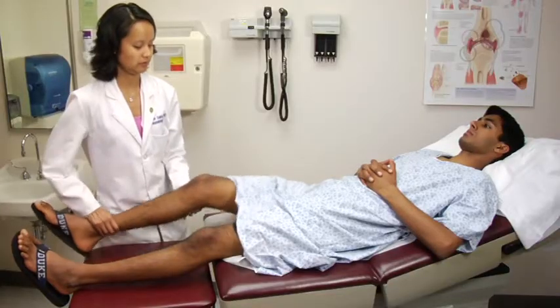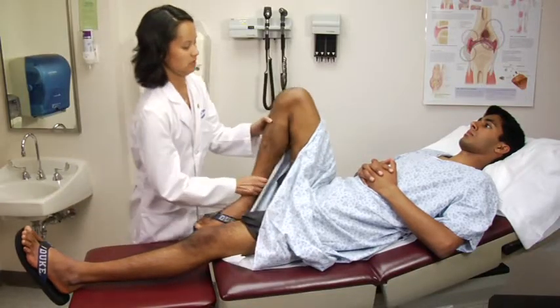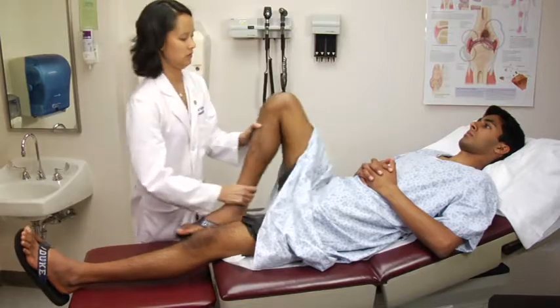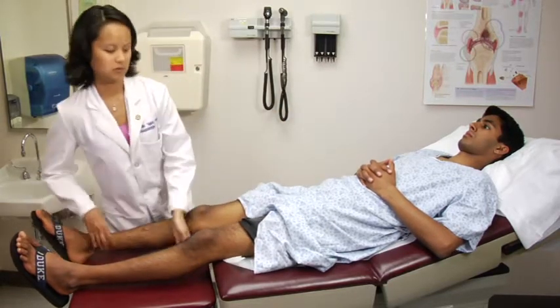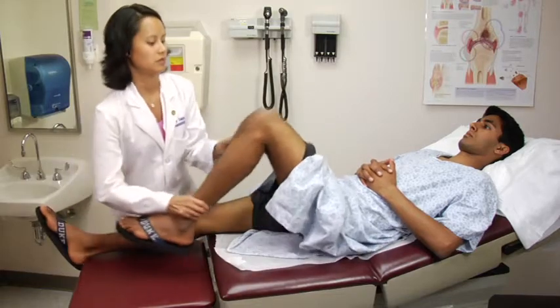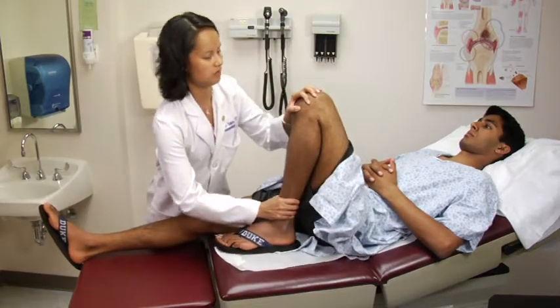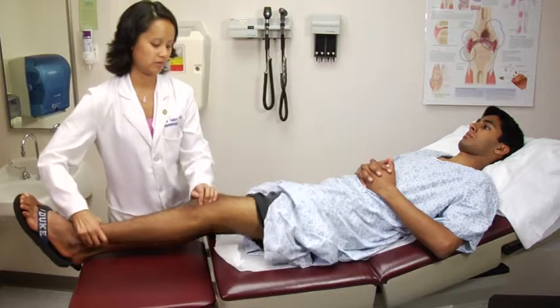Next, perform range of motion, first passively, then actively. Passively flex the knee. Often the posterior heel can touch the buttock. Up to 135 degrees of flexion is normal. Next, passively extend the knee. Normal knee extension is 5 to 10 degrees of hyperextension.